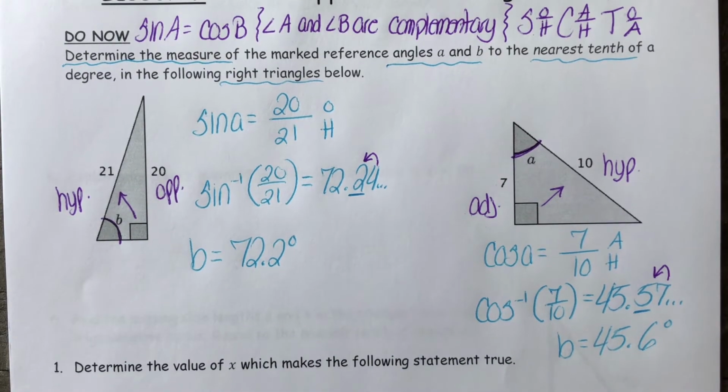It's because you are not in degree mode. Make sure that you are in degree mode before you start working on any of these questions, or else you're going to get the wrong answer. All right, let's look at number 1.